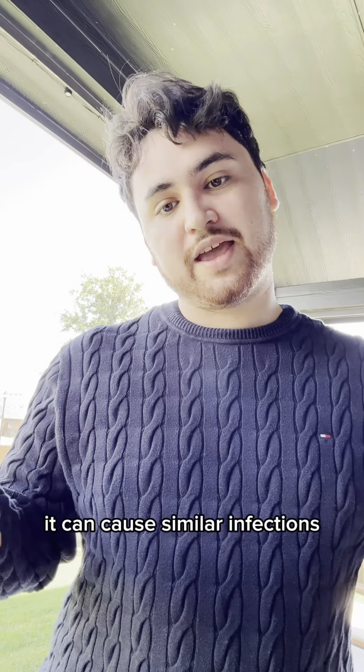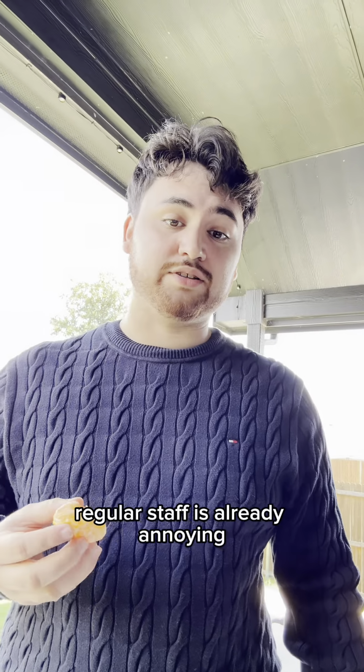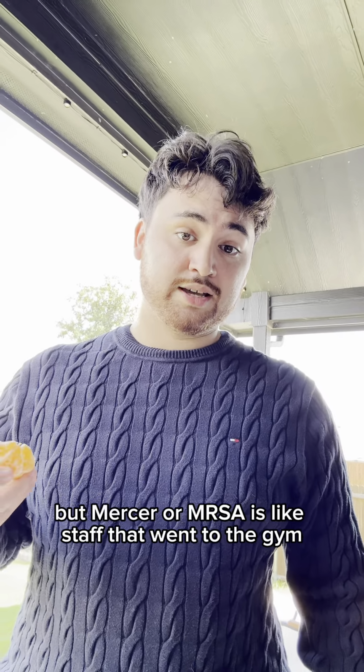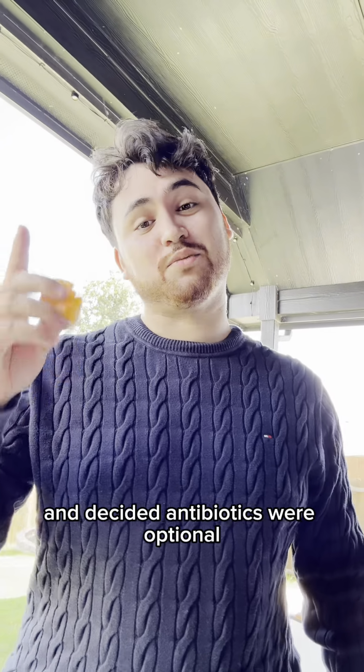MRSA stands for methicillin-resistant Staphylococcus aureus. It can cause similar infections, but it is harder to treat because it's resistant to some antibiotics. Regular staph is already annoying, but MRSA is like staph that went to the gym, got a villain origin story, and decided antibiotics were optional.